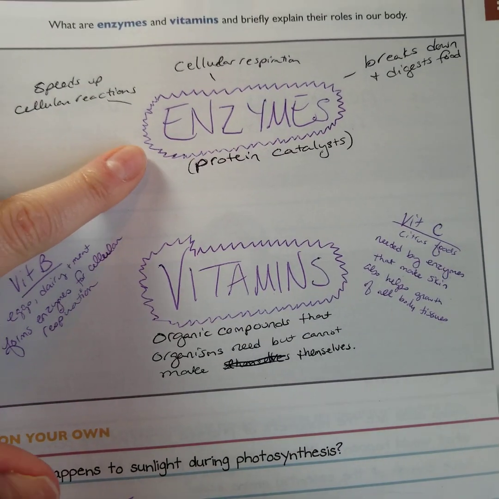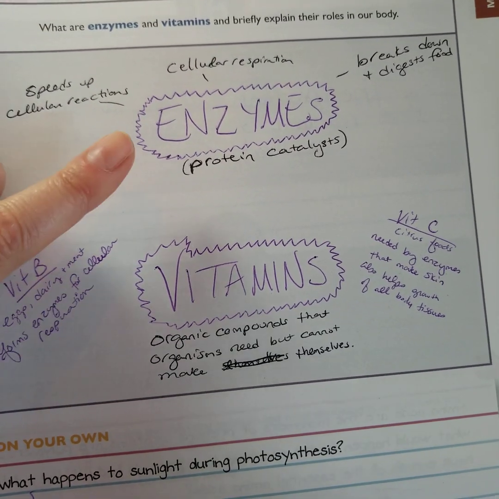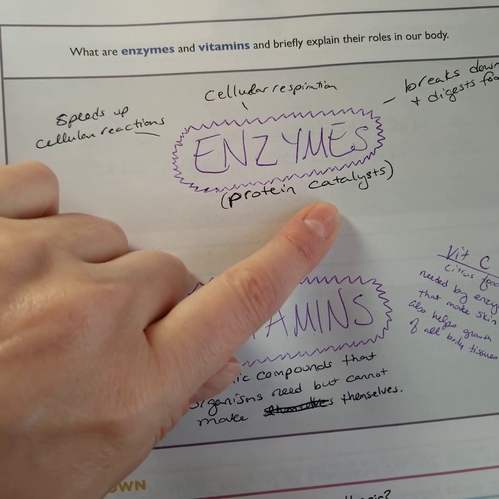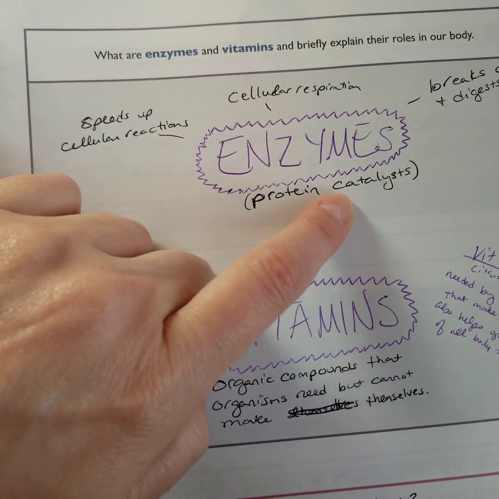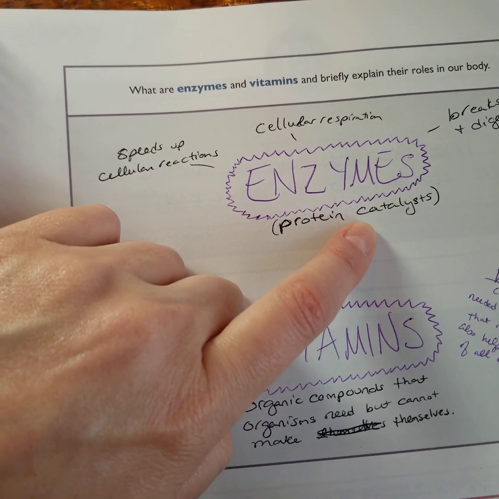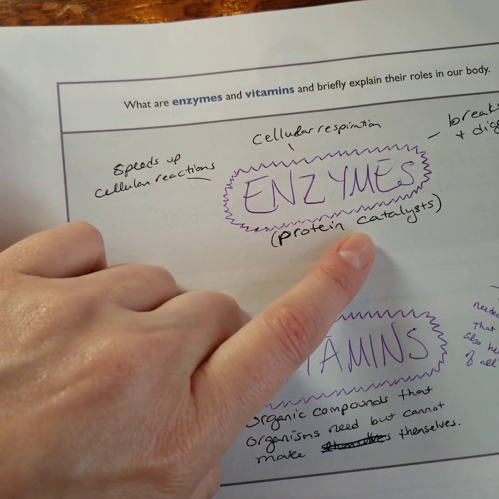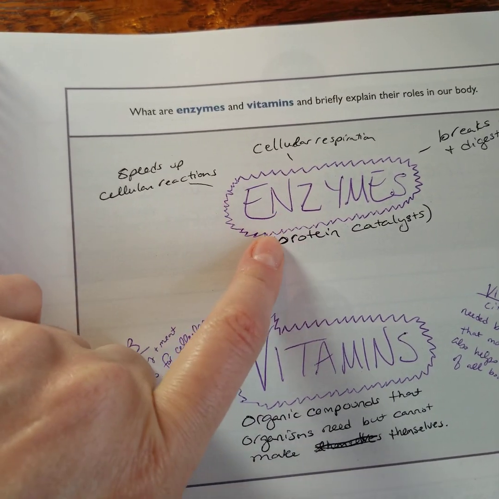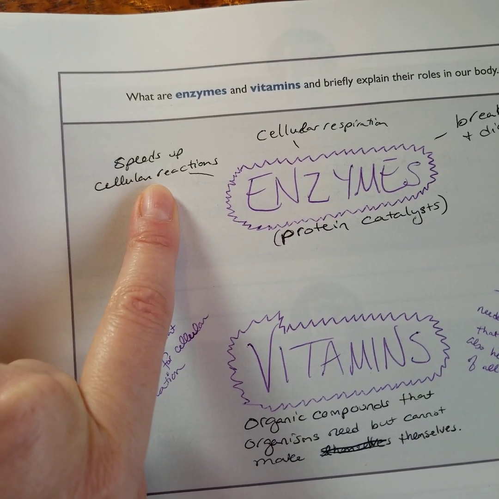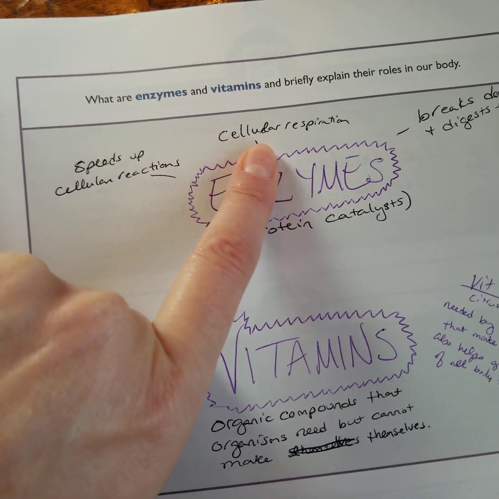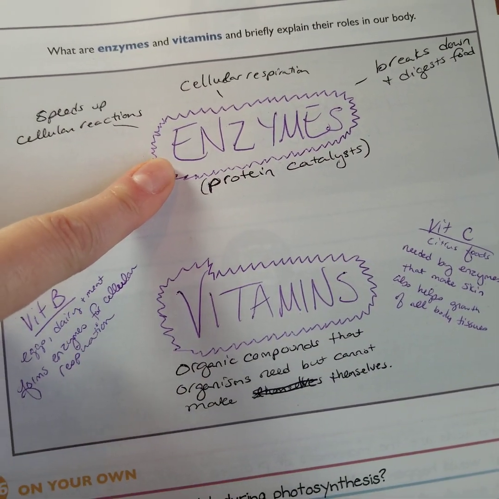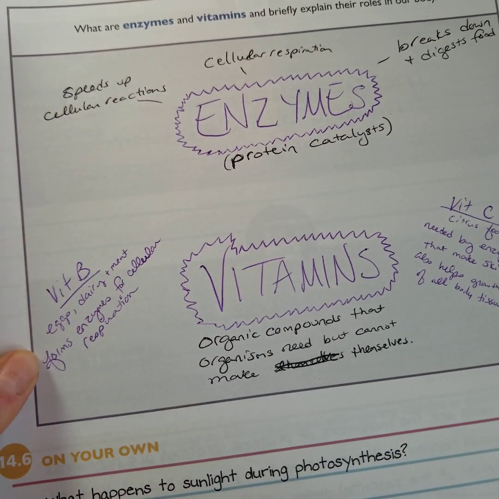All right. What are enzymes and vitamins? Enzymes are protein catalysts. When I think of a catalyst, I think of a dad in the pool launching his child into the air, and that is the catalyst there. It's just throwing his kid into the air, and they splash down into the water. Some enzyme examples: what they do is they speed up cellular reactions. They're important for cellular respiration, and they break down and digest food. So enzymes are super important. They're naturally already in our bodies.